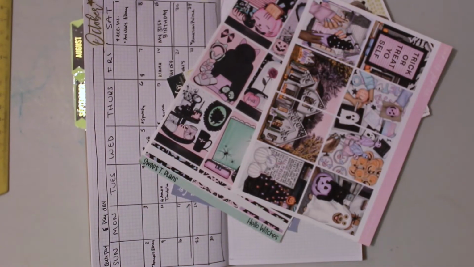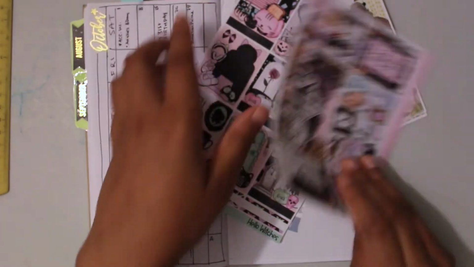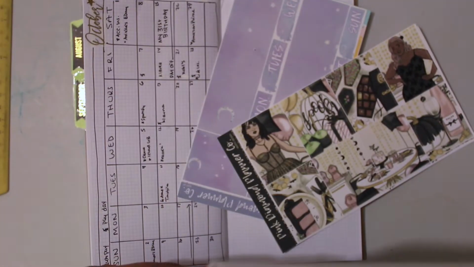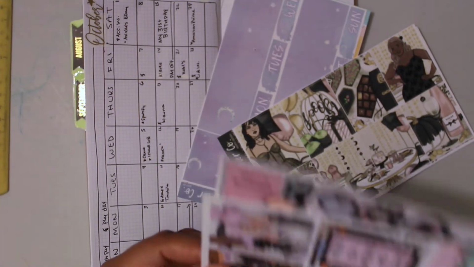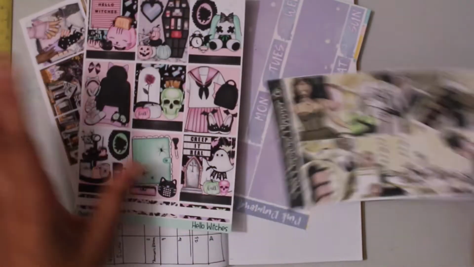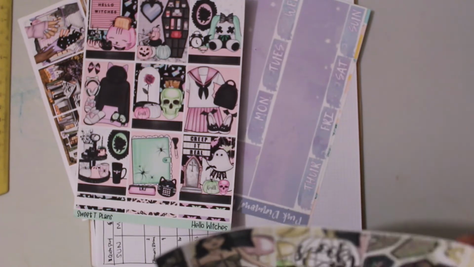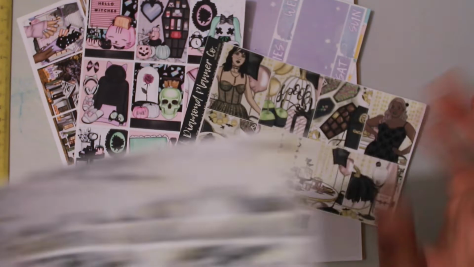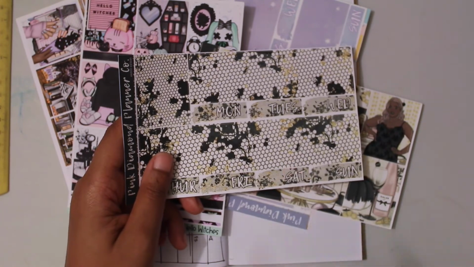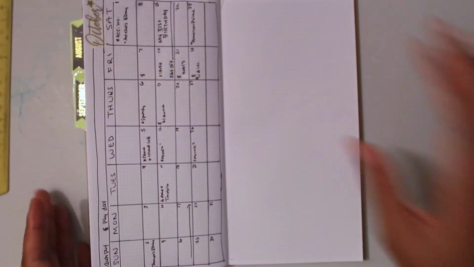So it's like, do I want to go birthday vibe? Do I want to go, you know, queen bee vibe? Because this one had some queen bee-ish stuff to it. So I think I'm going to use this. So let's just see how this all comes together. We're doing this together. All right.